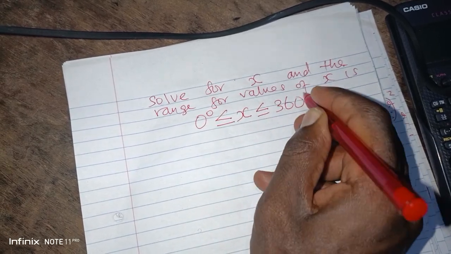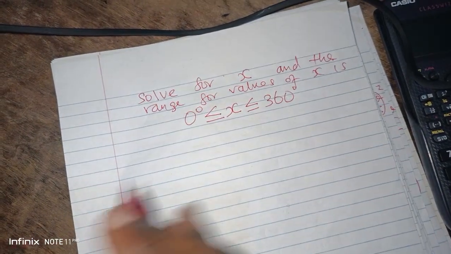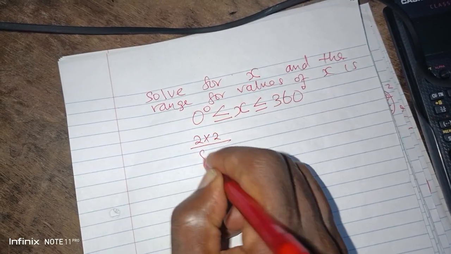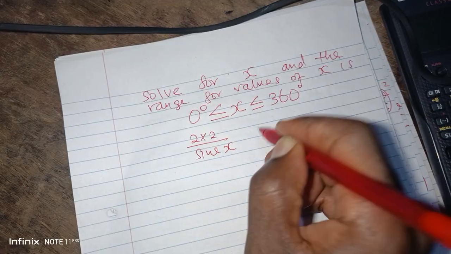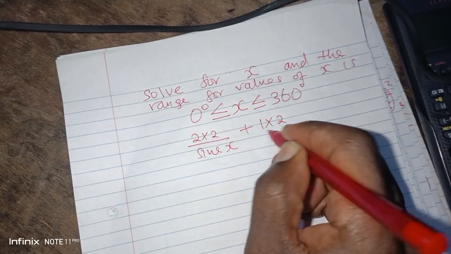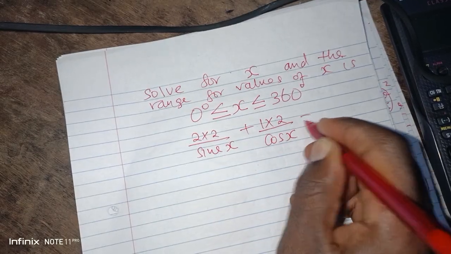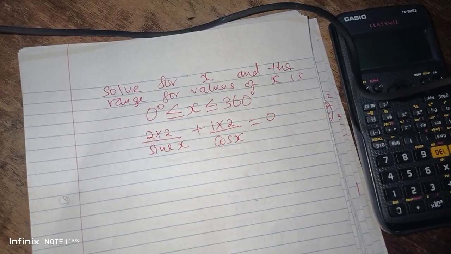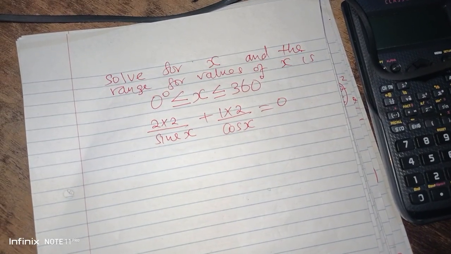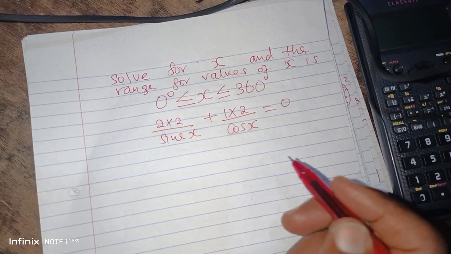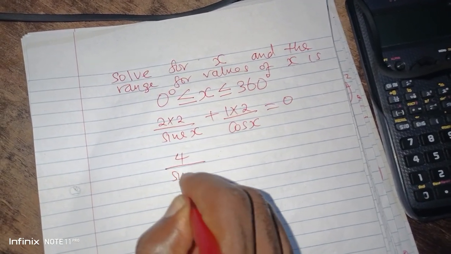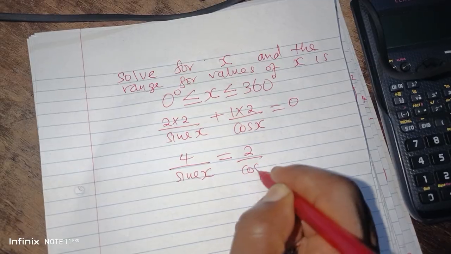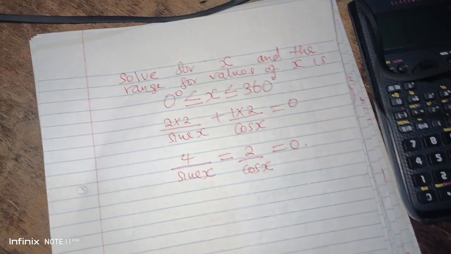Correct. So there the question is, and I'm told 2 times 2 over sine x plus 1 times 2 over cos x. The answer must be equal to 0. Oh my goodness, I think this is the easiest question ever in the whole world. So I can first work out the numerator, and I'll be able to have 4 over sine x being equal to 2 over cos x, and this must give us 0.